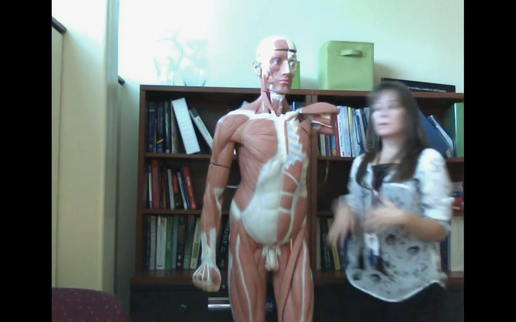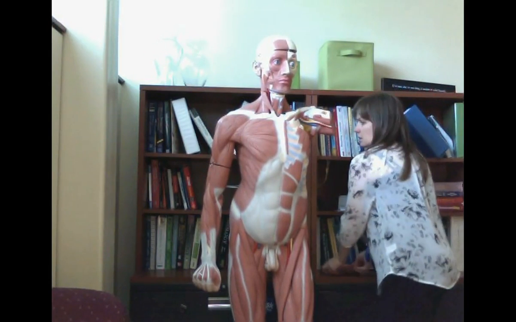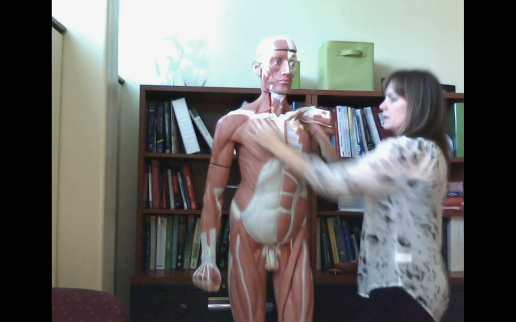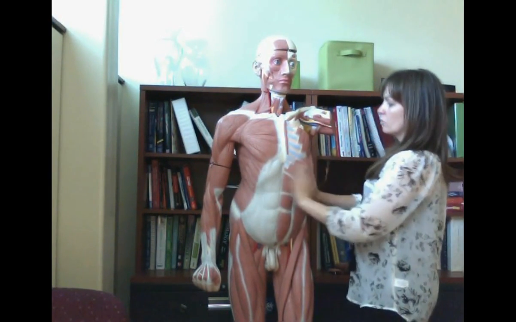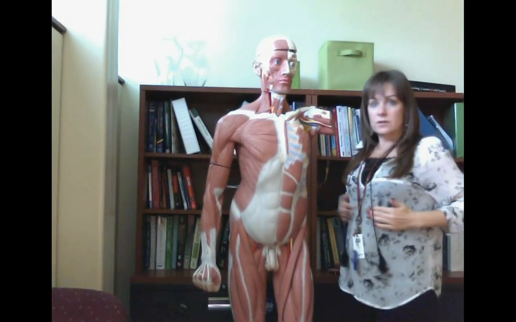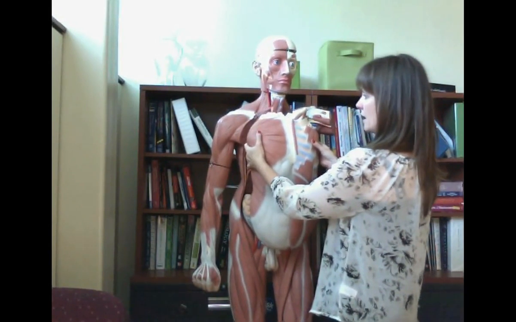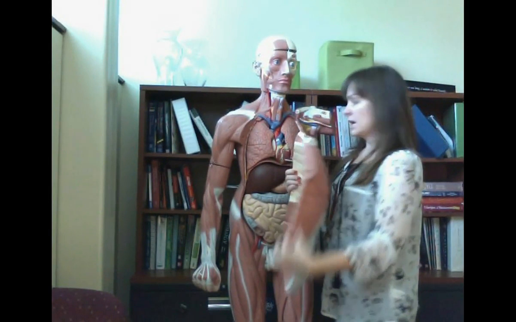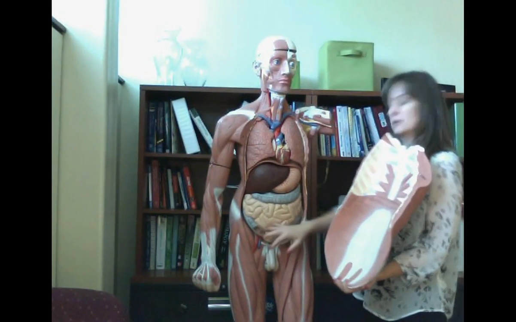Okay. Now let me show you another cavity on Muscle Man. And I've got to take off a few muscles here to get to it. Okay. This right here, his thorax here, his abdomen here, rib cage protecting the thorax region. And if we take off that rib cage and all of the muscles attached to that rib cage, underneath is going to be a cavity.